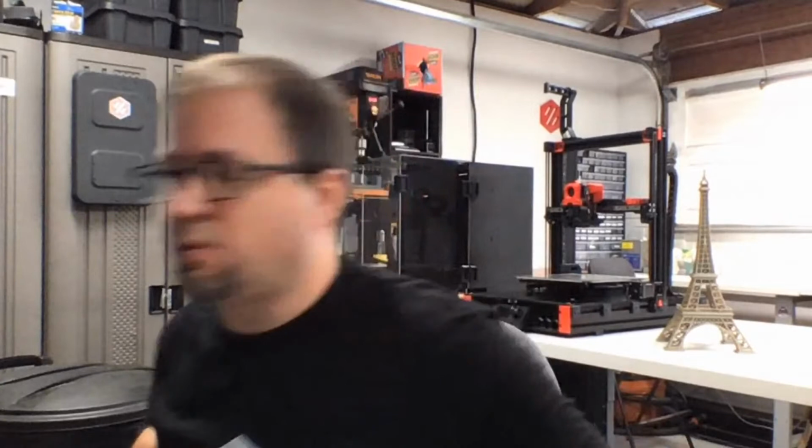0.9 versus high torque 1.8s. I know you're running 0.9s on yours, right, Max? No, I'm back to 1.8. Okay. The 0.9 that I got in the package size that Prusa uses, which is a 42 by 42 by 39, the smaller motor. Let me get some motors.